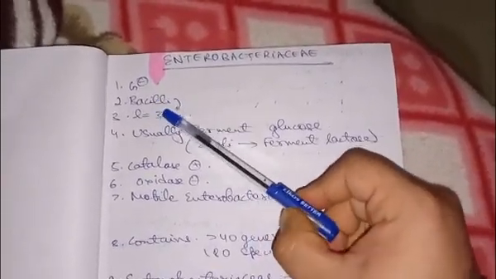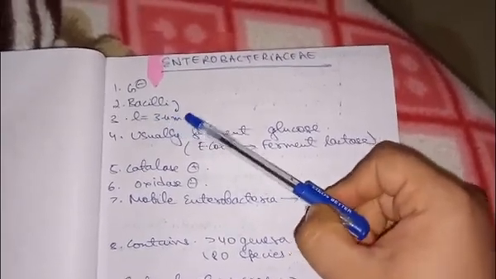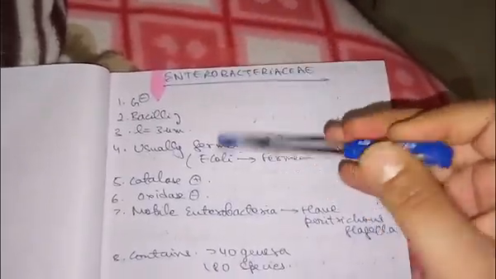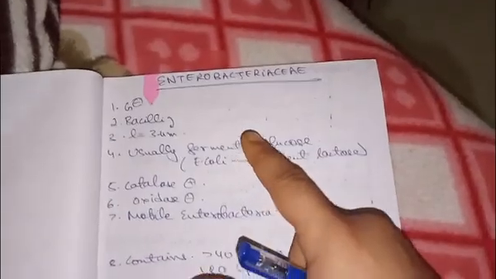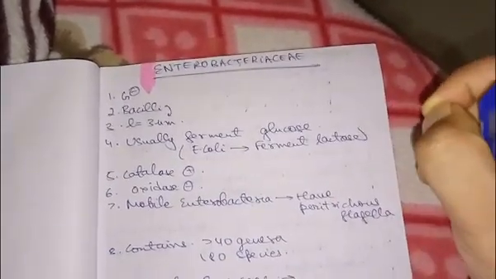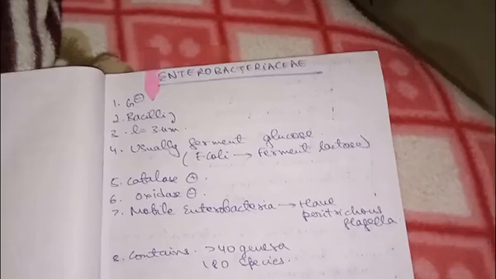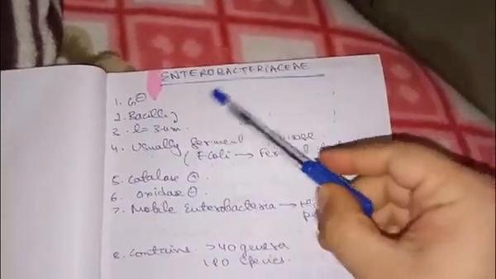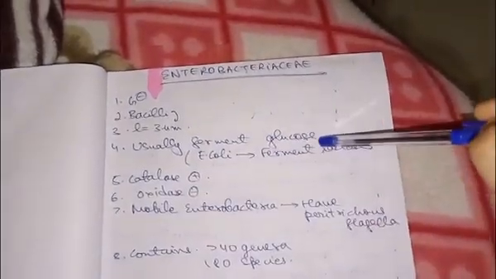Bacilli means these are rod shaped and length is 3 micrometer. So we need to learn these units: millimeter is used for the measurement of the size of fungal and bacterial colony. Micrometer is used for the measurement of a single cell of bacteria and fungus, and nanometer is used in case of viruses, for a single viral particle. Okay, so Enterobacteria are gram negative bacilli, length 3 micrometer, and they usually ferment glucose.